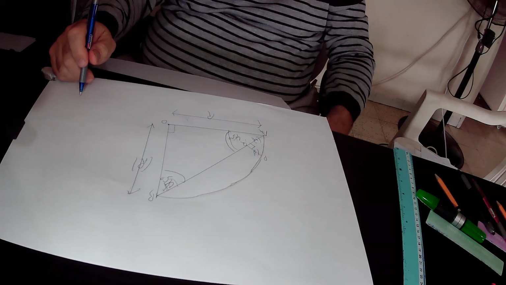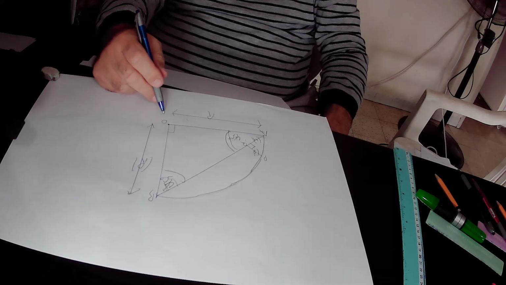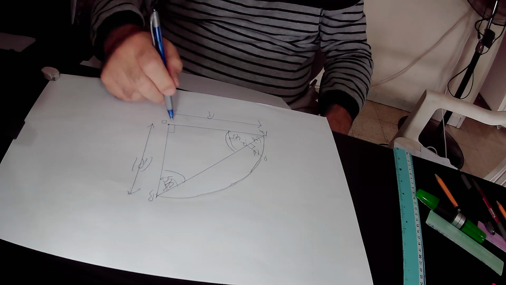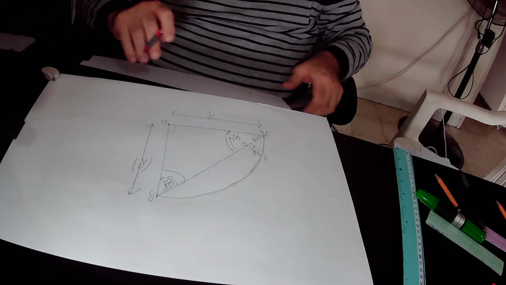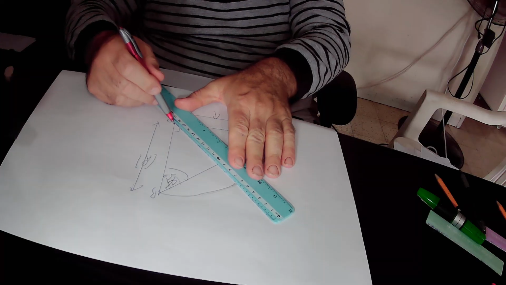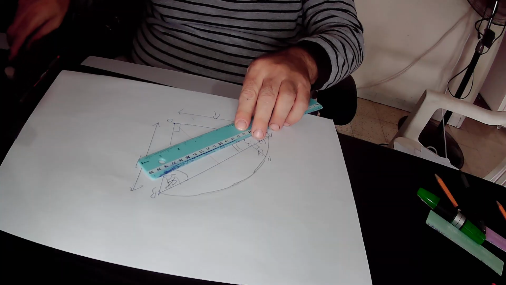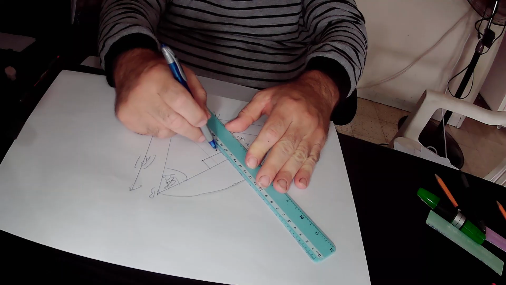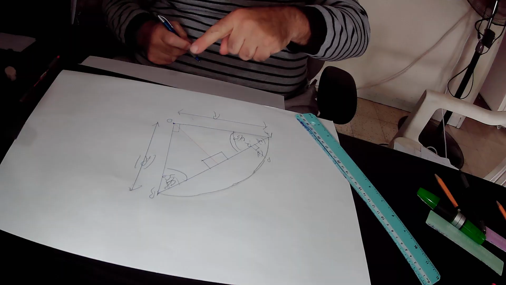In the next step, we will do a construction. From point O, the center of this quarter circle, we will draw a perpendicular on AB. So actually, this angle equals 90 degrees in size, and this angle also equals 90 degrees according to our construction. We will define the touching point of the perpendicular from point O and AB.